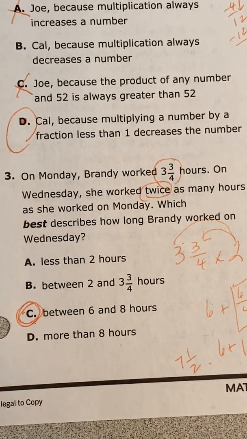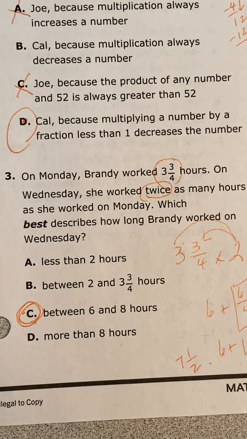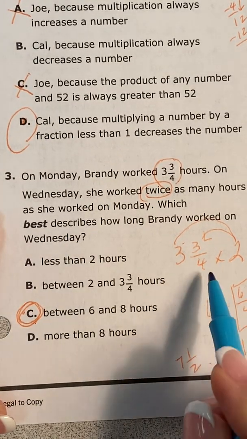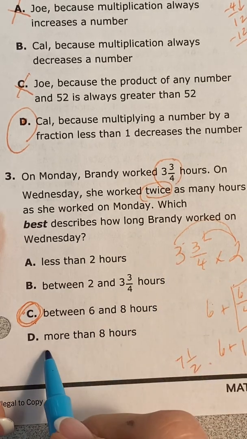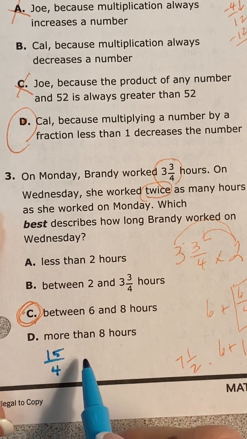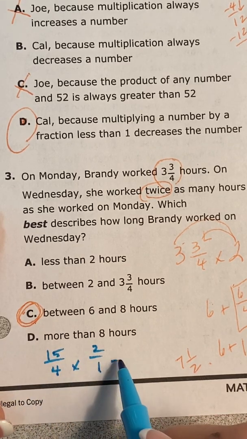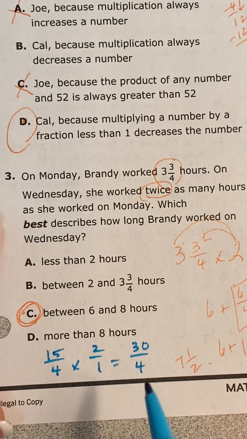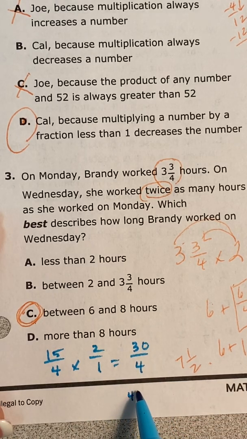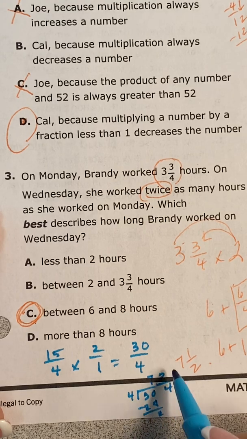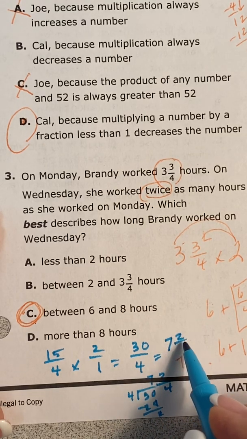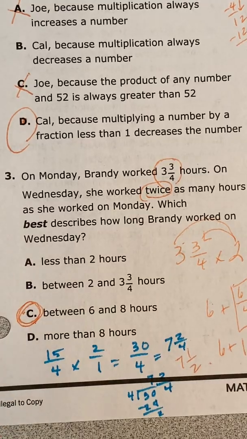You could have always turned your mixed number into an improper fraction by doing 4 times 3 is 12, plus 3 is 15, and had 15/4 times 2 over 1 equals 30 over 4. And then you could have done your division. 4 divides into 30 7 times with 2 left over. 7 2/4 again. It's the same thing as 7 1/2. So if you don't ever know, do the math, right?